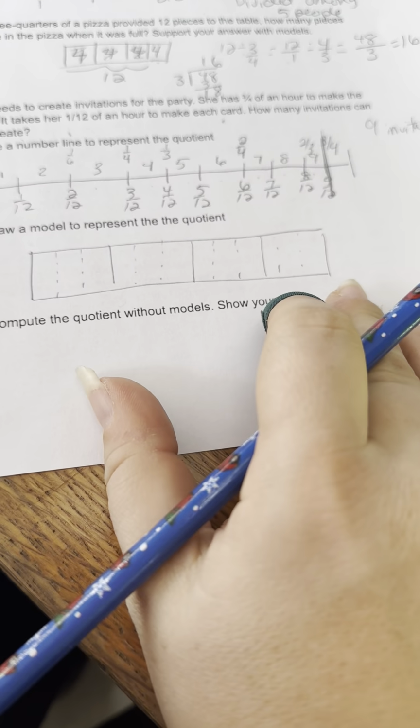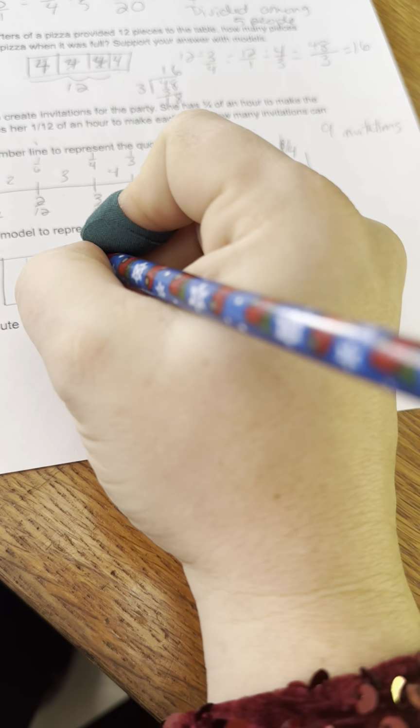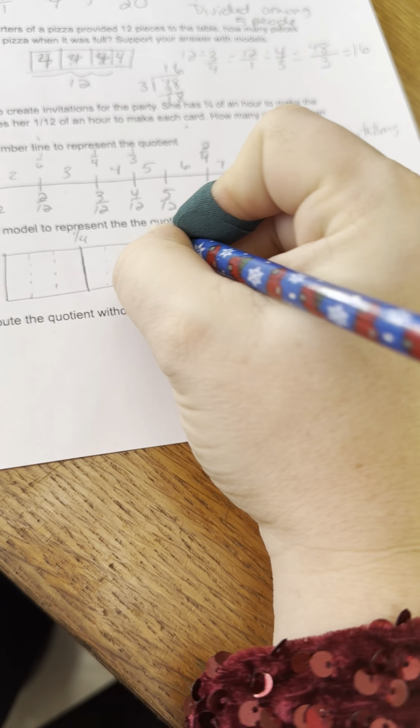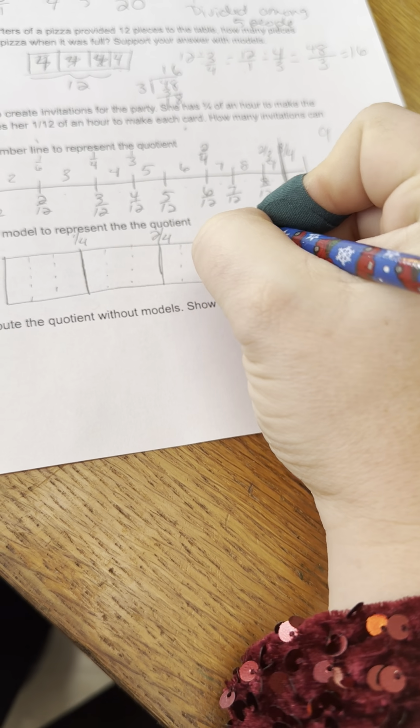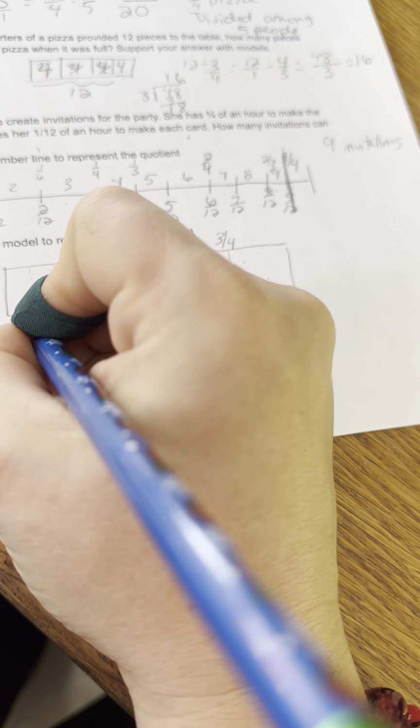So these dark lines are our fourths, and the dotted lines are our 12ths.